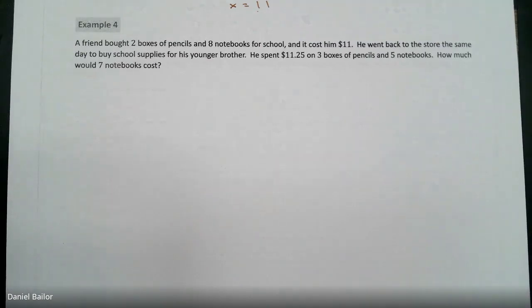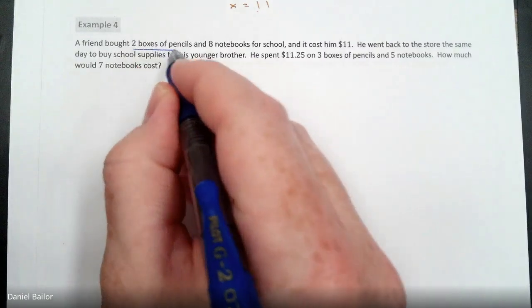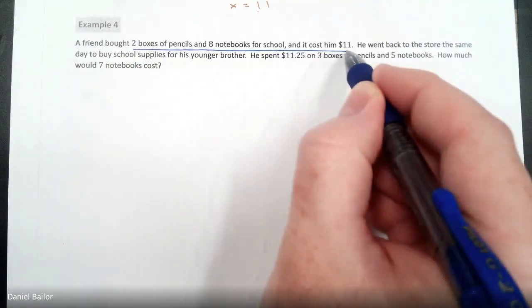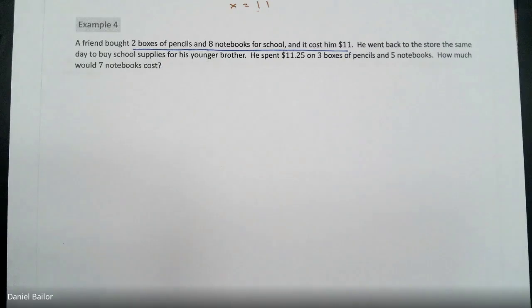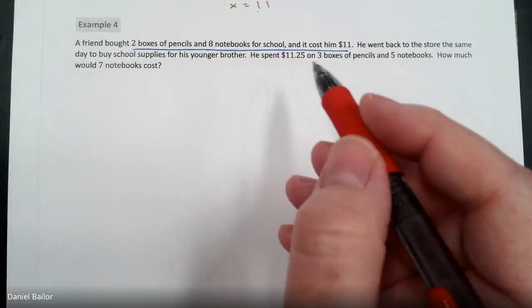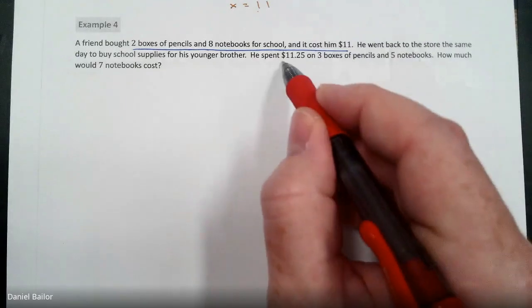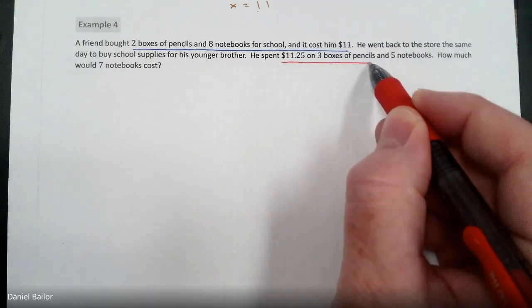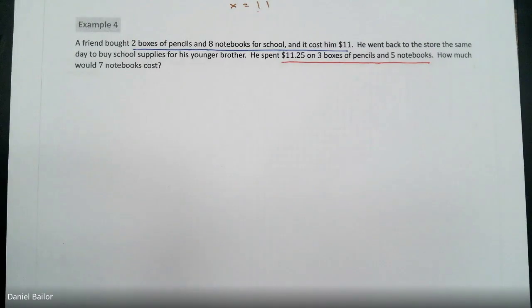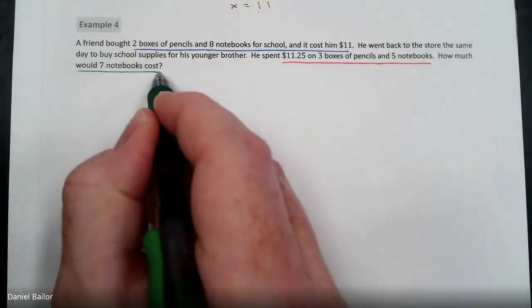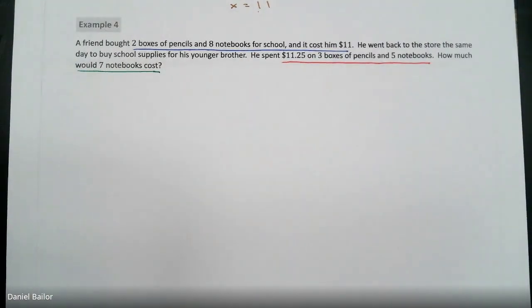A friend bought 2 boxes of pencils and 8 notebooks for school, and it cost him $11. So 2 boxes of pencils, 8 notebooks was $11. He went back to the store the same day to buy school supplies for his brother. He spent $11.25 on 3 boxes of pencils and 5 notebooks. And the question is asking, how much would 7 notebooks cost? You notice it's not asking how much does 1 box of pencils and 1 notebook cost. It's asking how much would 7 notebooks cost.